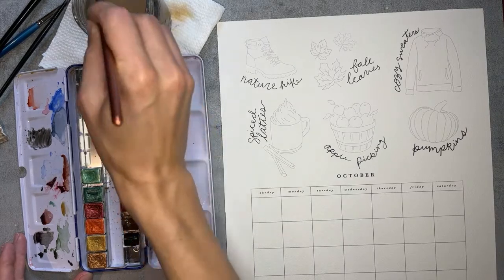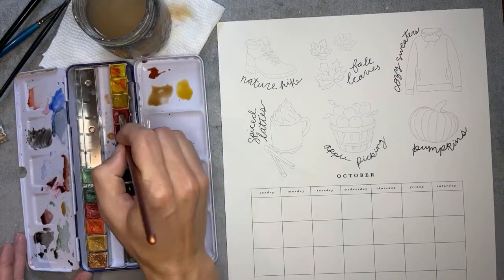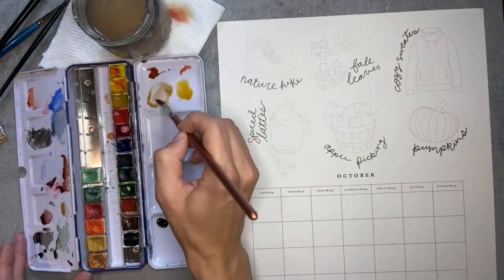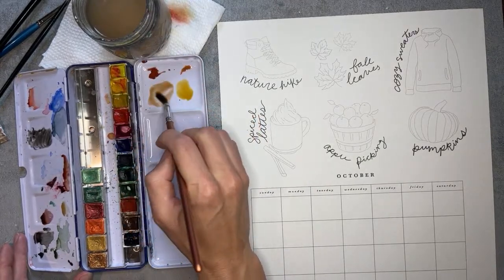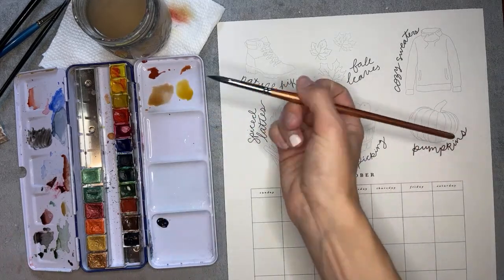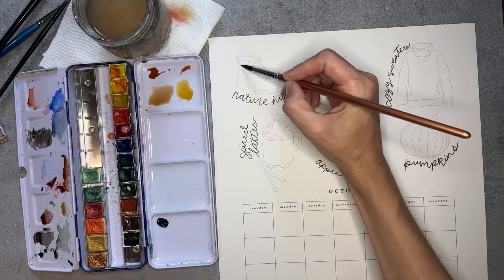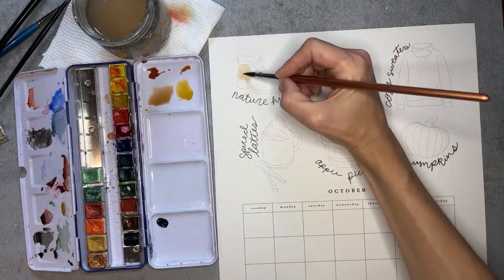So let's grab some of this brown. I'm actually just going to pull a little bit of the orange. Kind of want to warm up my boot a little bit. So the brown, a medium amount on my brush with the same ratio of water to paint. And this is where we're just going to start to fill in the boot.